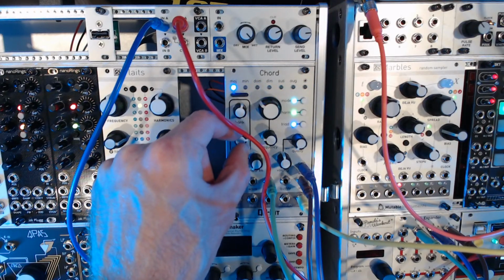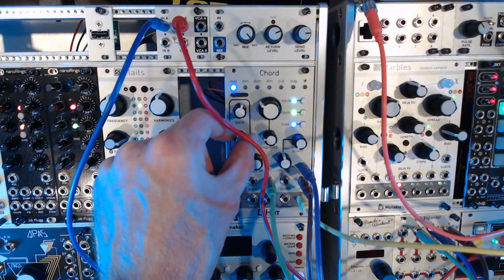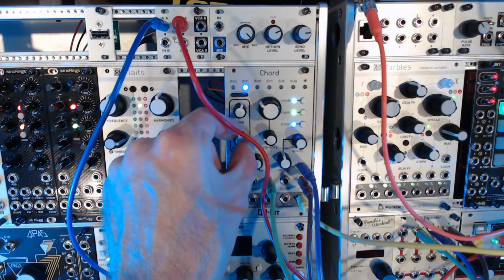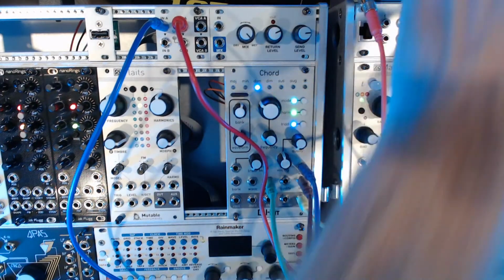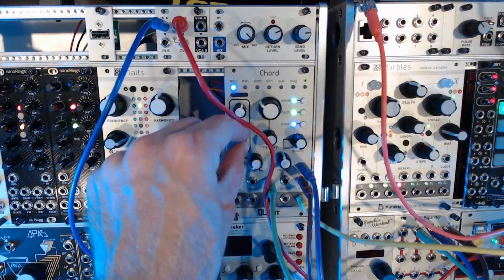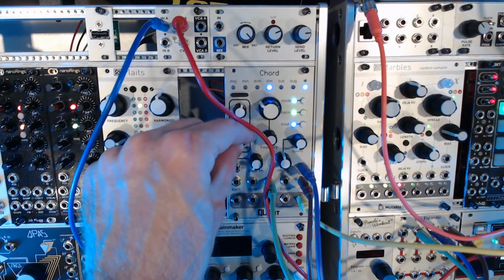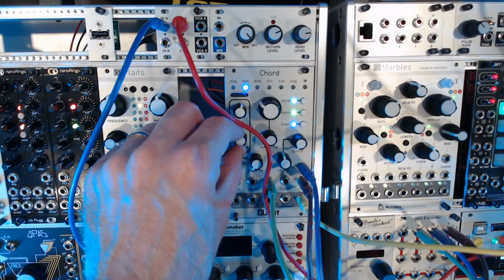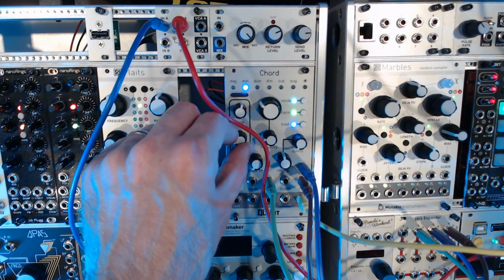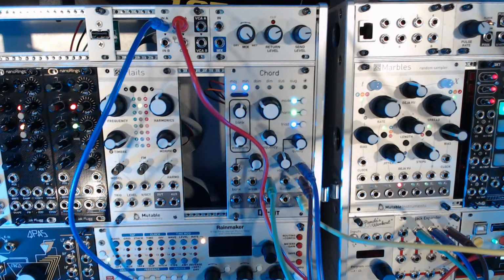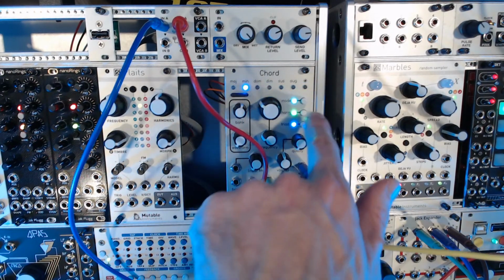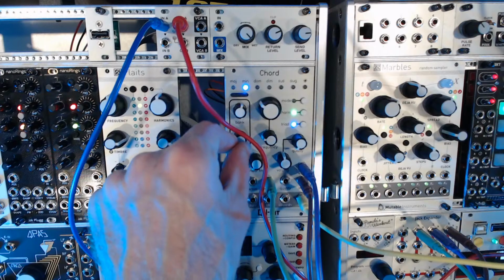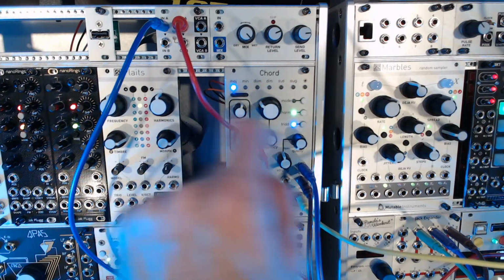This one's my favorite so far. This is with the Lo-Fi Junkie's depth turned up basically all the way, by the way, so it makes it really drunken. Get back in that other... oh, that sounds horrible. Never mind that.